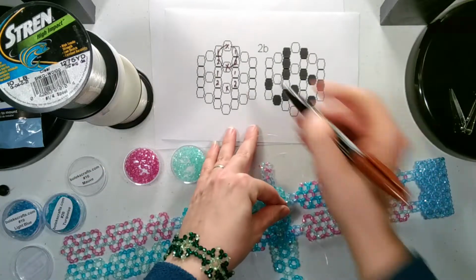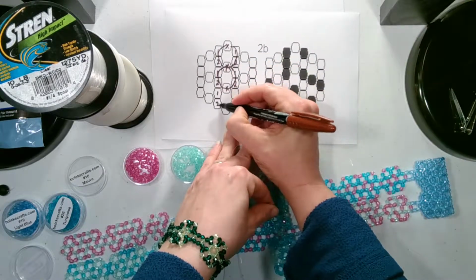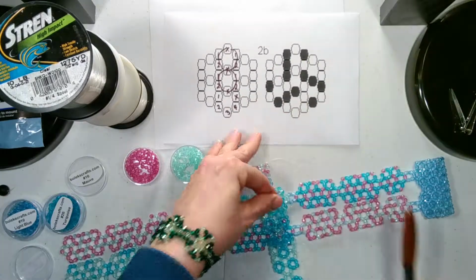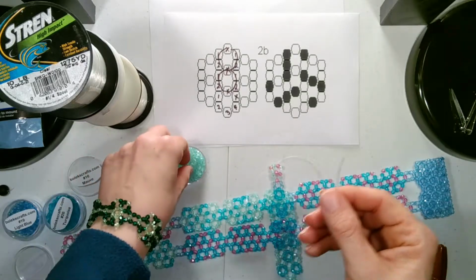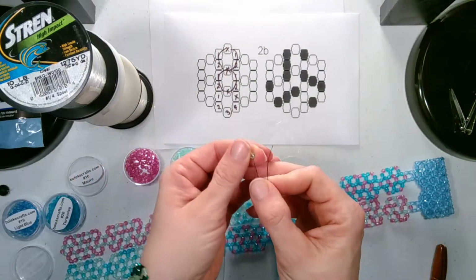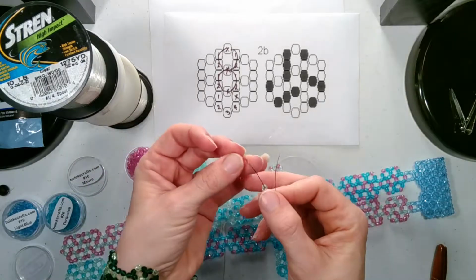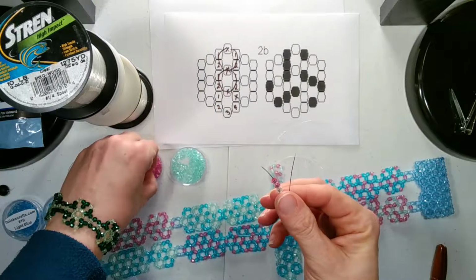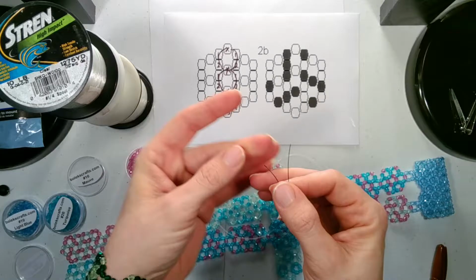Alright, now we're at the last one. Now this is where we will need to make sure that we are doing it correctly. So as my strings are still in the same position, I'll be adding these to the left bead as usual. And then we will cross.